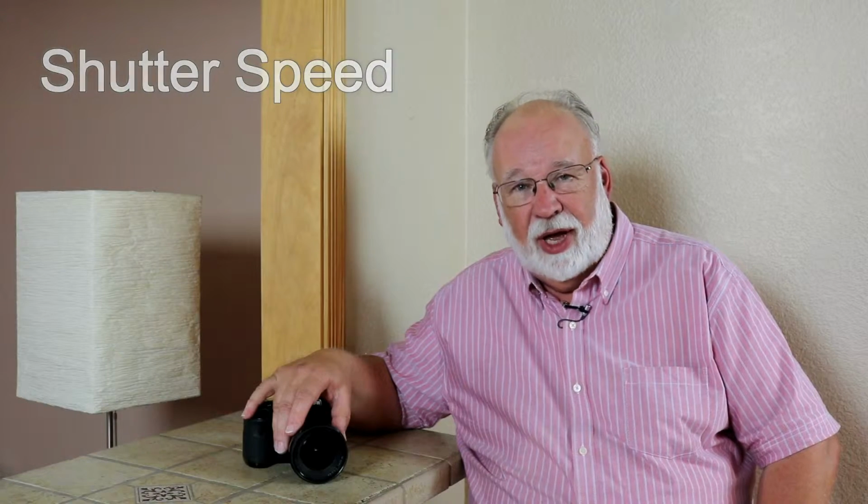We've already talked about two different ways of controlling the amount of light that comes into your camera: the use of ISO and also the size of your aperture. Shutter speed also controls the amount of light that comes into your camera, but just like the other two, it has side effects as well. And we're going to take a look at some of those side effects in just a moment.